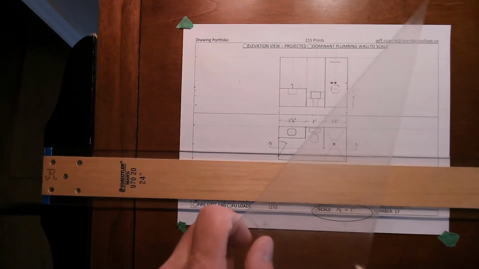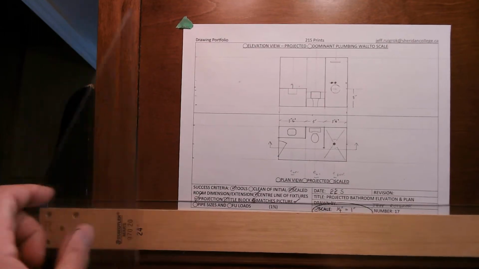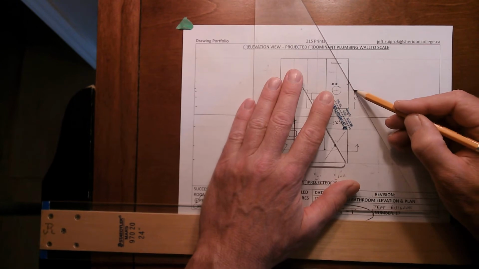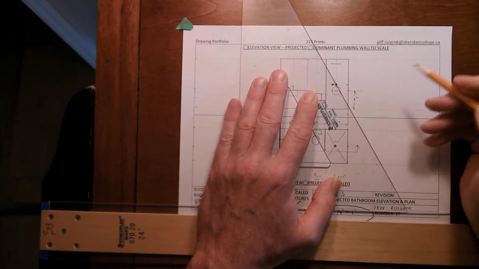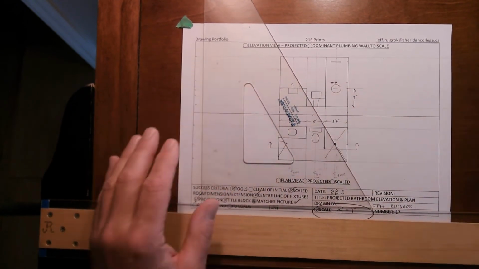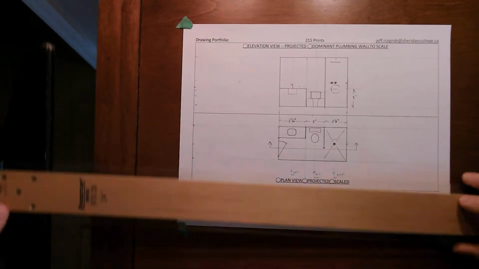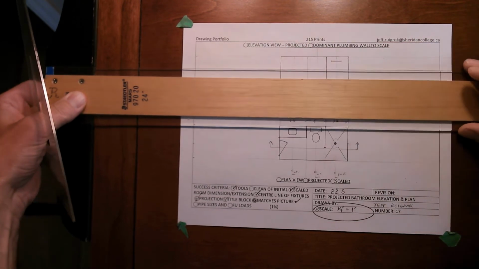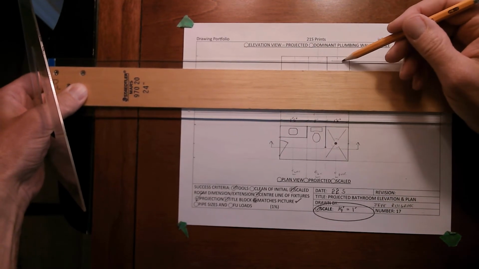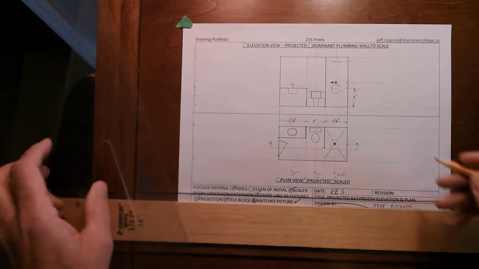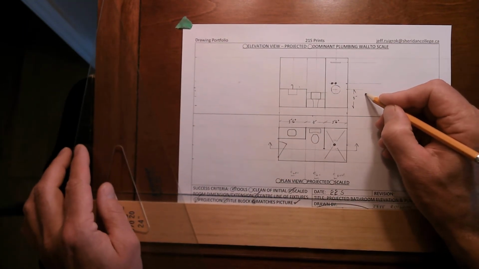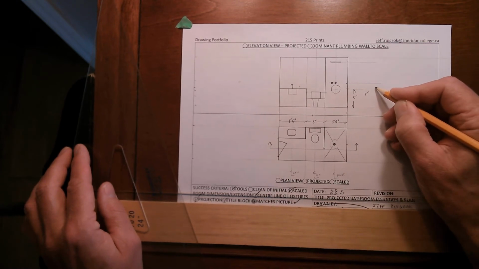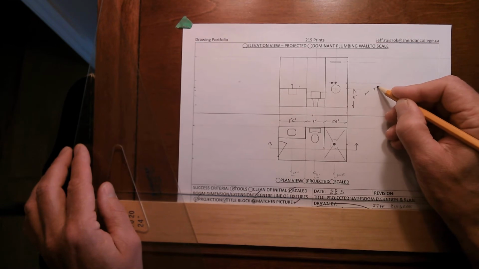I lost a piece of tape. Three feet. And then if you like, you can go 4 feet, and you can go 7 feet, 6 inches.